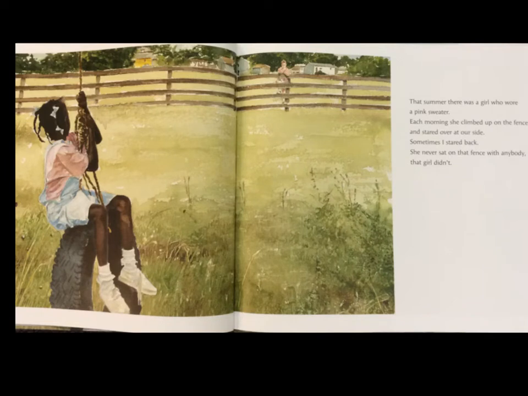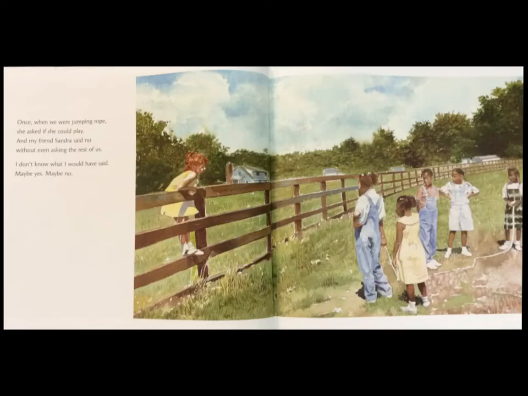That summer, there was a girl who wore a pink sweater. Each morning, she climbed up on the fence and stared over at our side. Sometimes I stared back. She never sat on that fence with anybody. That girl didn't. Once, when we were jumping rope, she asked if she could play, and my friend Sandra said no without even asking the rest of us. I don't know what I would have said. Maybe yes, maybe no.